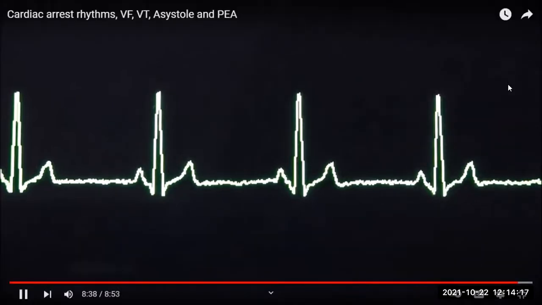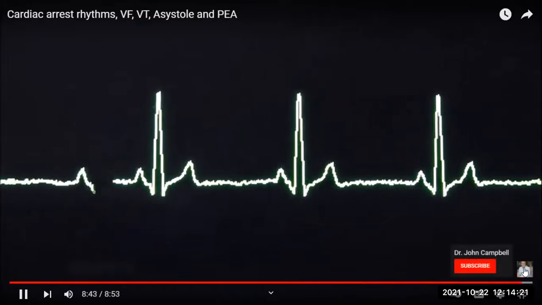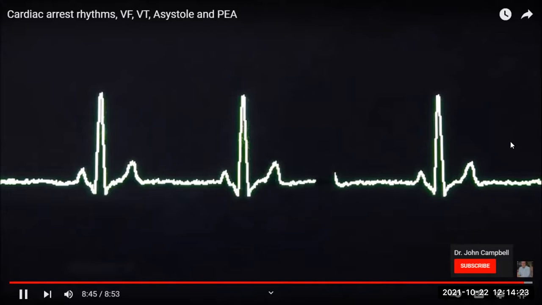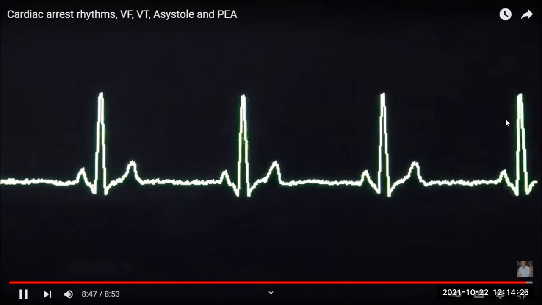So this shows the importance of not just looking at the monitor, but assessing the patient's overall condition and palpating central as well as possibly peripheral pulses.